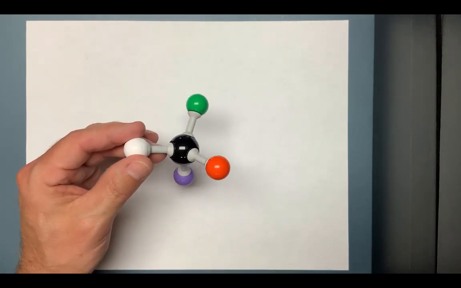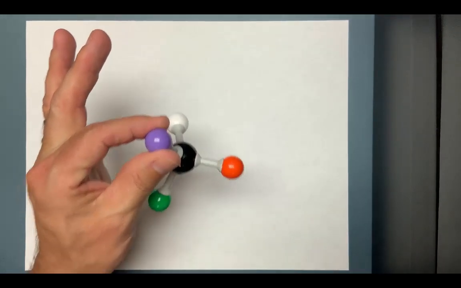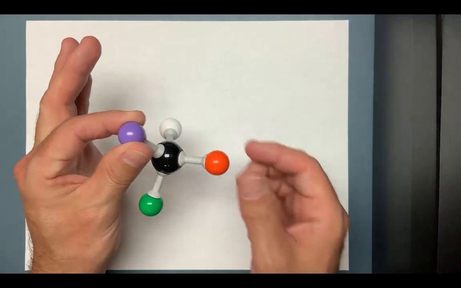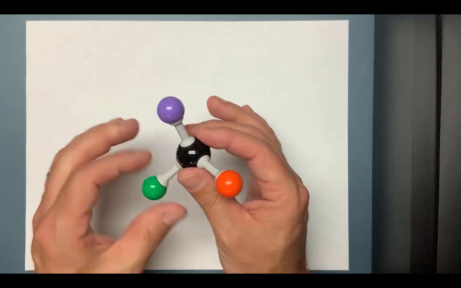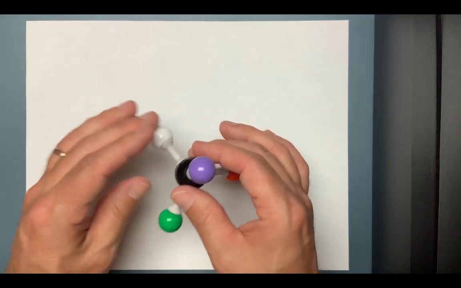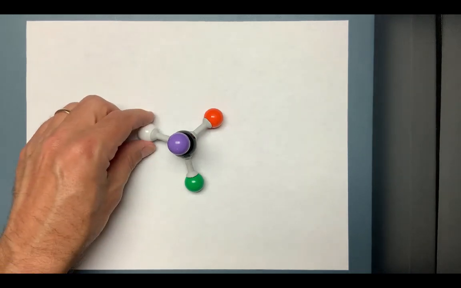In terms of the highest priority, it's going to be this purple guy that we've labeled iodine. That's the highest priority. Then the bromine, which we labeled orange, is going to come in second, and the chlorine will be third. So then to determine which version of the isomer I have here, we have to look at the molecule in a very particular way.